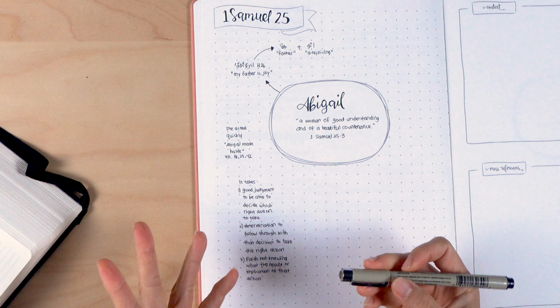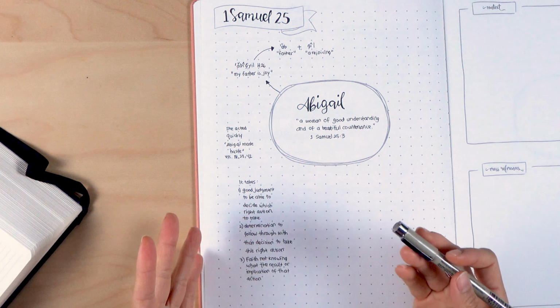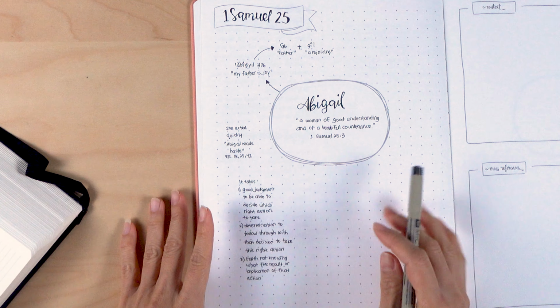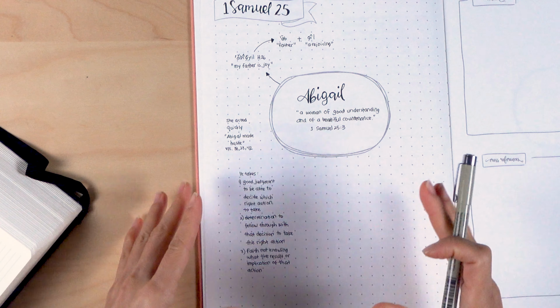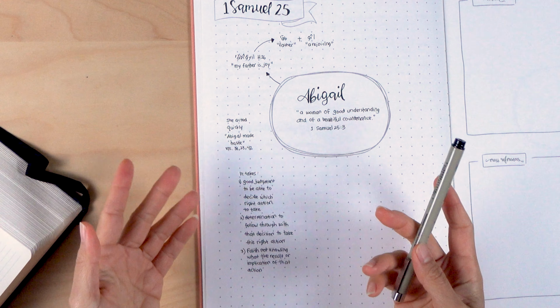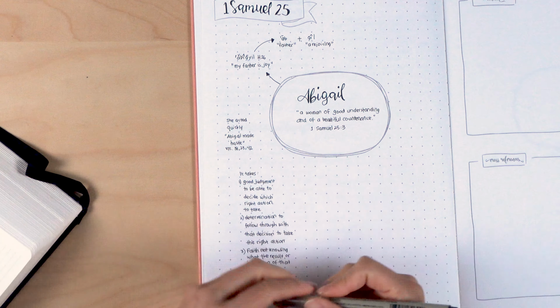So the next thing that I noticed from reading 1 Samuel 25 is that Abigail made provisions to meet a need, the need of David and his friends. In verse 18, it mentioned that she made provisions. That reminded me of the Proverbs 31 woman, who also made provision for her family. I'm going to write that down as my 3rd point.